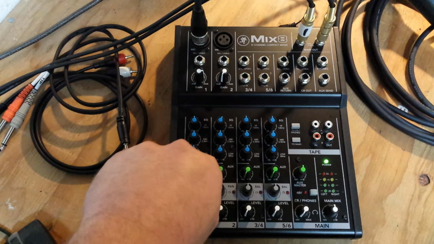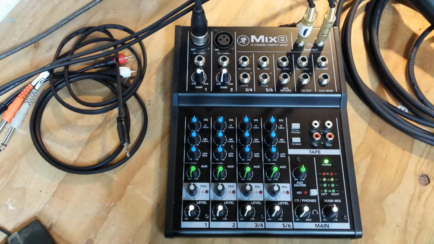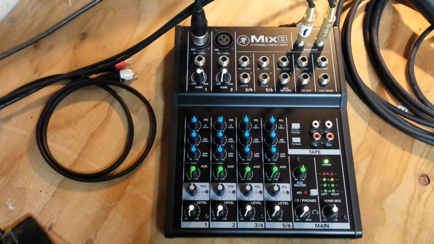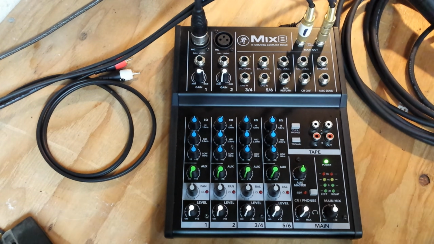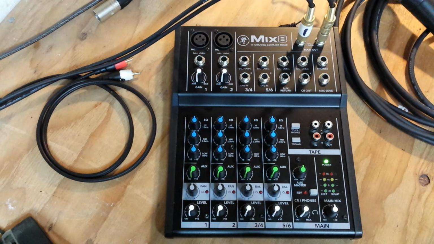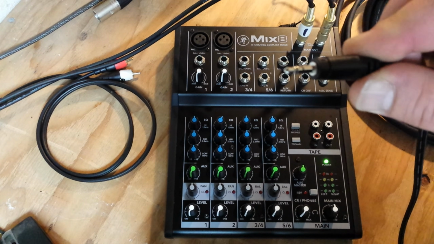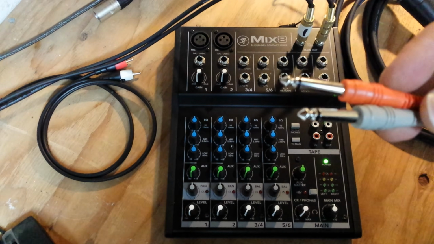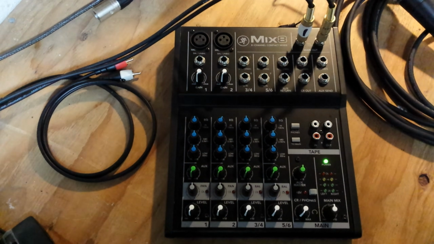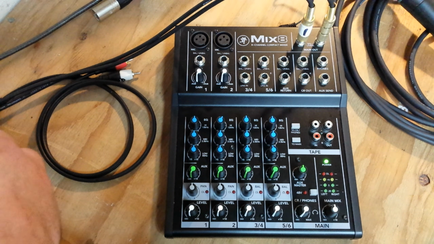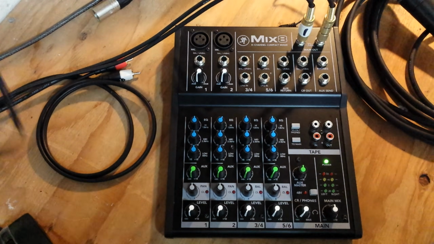So the next thing we'll do is we'll go ahead and plug in and play some sound from a computer. I'm going to go ahead and reset this. I'm going to take my mini cable here, this one, to dual unbalanced 1/4 inch. I'm going to plug that in to my computer.